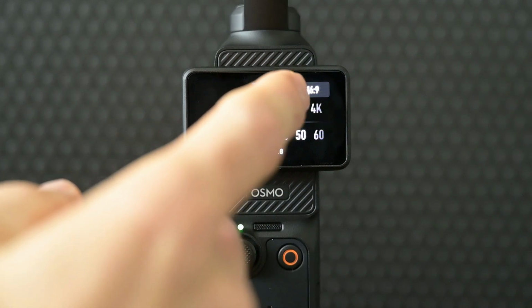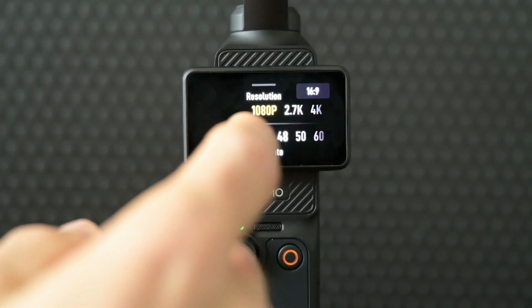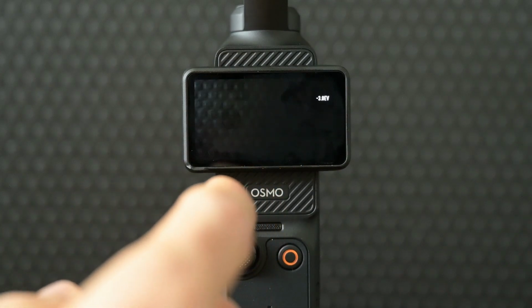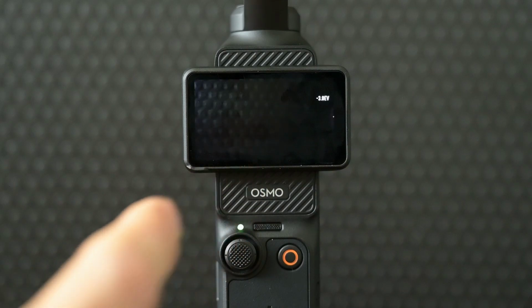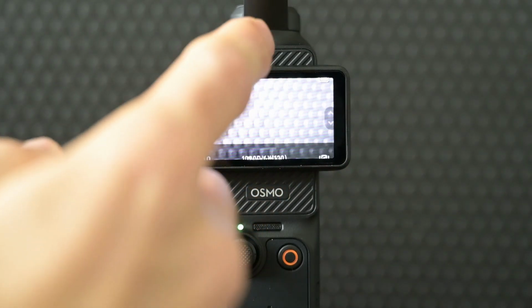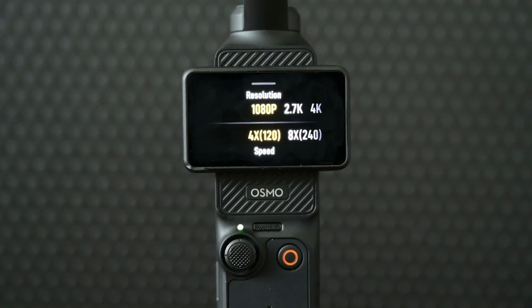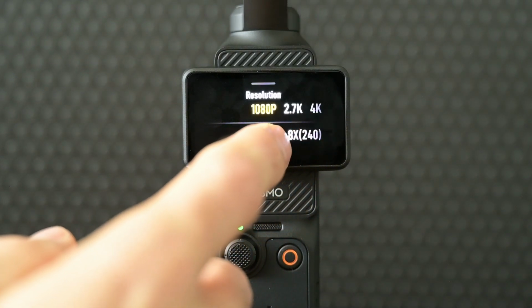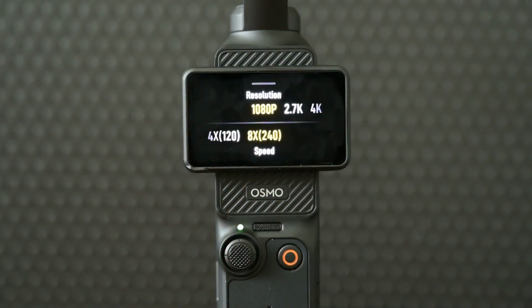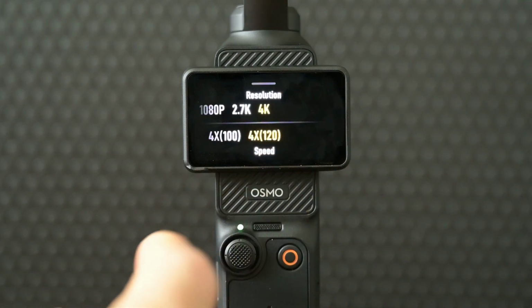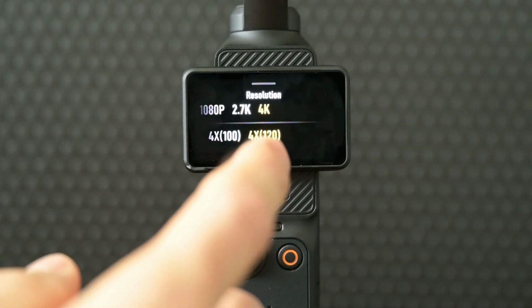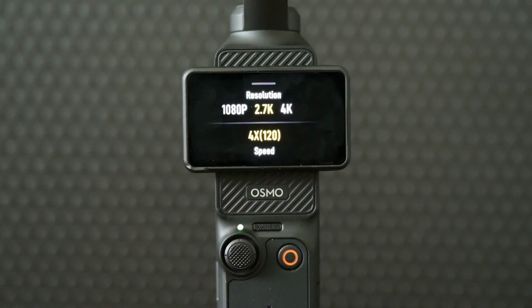Now, if you wanted to shoot a higher frame rate for like slow motion, for example, then you actually have to go back into the settings here and slide over to slow motion. And we'll go back down here and slide up, and that's going to give you your options for a higher frame rate. So you can see in 1080 we have an option for 120 frames or 240. As you go up in resolution, the frame rates obviously are a little bit less. 4K maxes out at 120, and 2.7 only has 120.